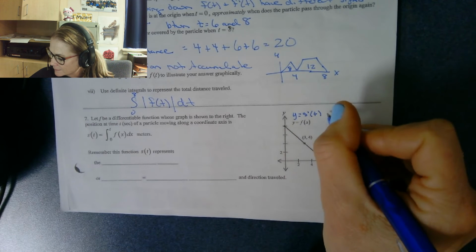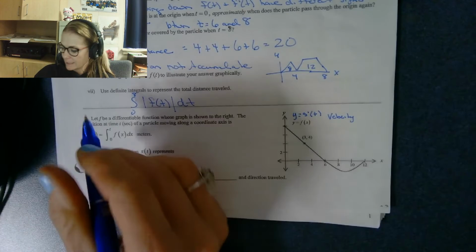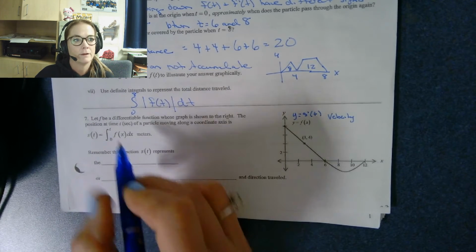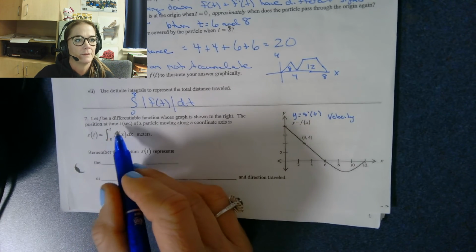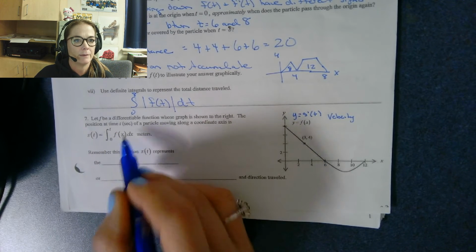Okay? So this is the velocity graph. Just imagine taking a derivative. Imagine a d/dx coming in front here, knocking that out, and so that's the graph of f of x. And when you do the derivative, that t would pop in.